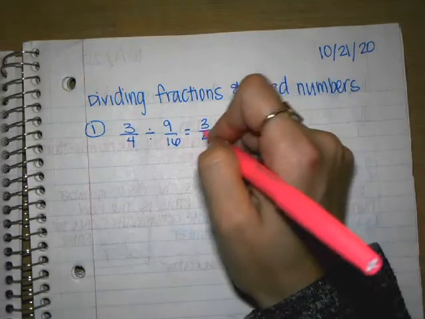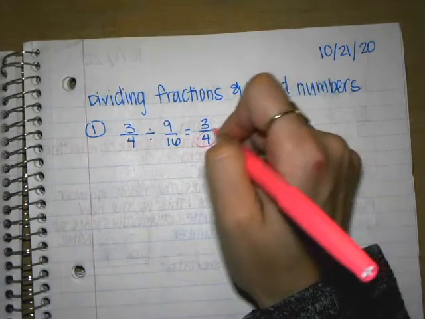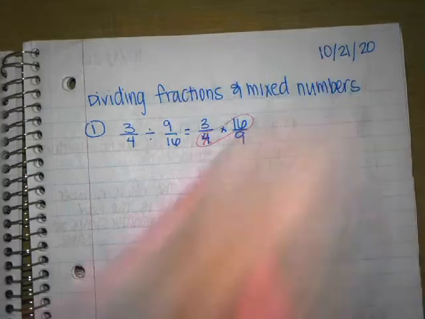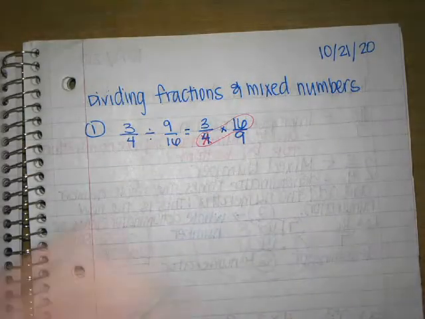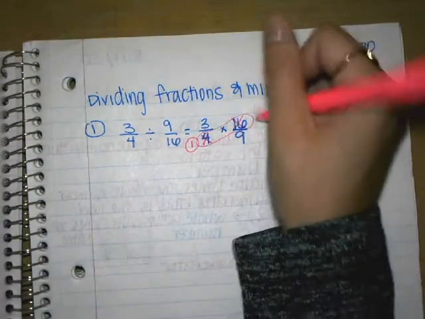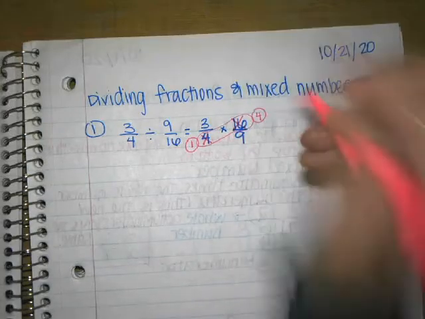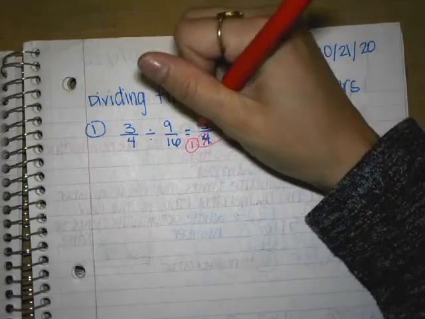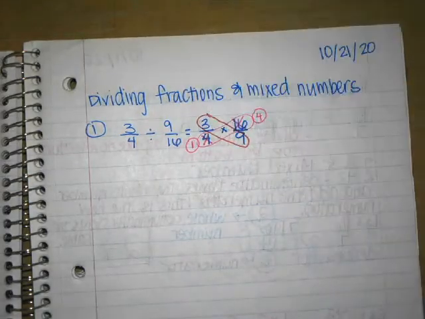4 and 16. What can I take out of 4 and 16? So 4 divided by 4 is 1, 16 divided by 4 is 4. What can I take out of 3 and 9?